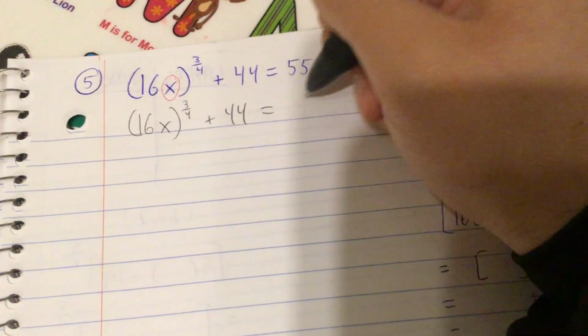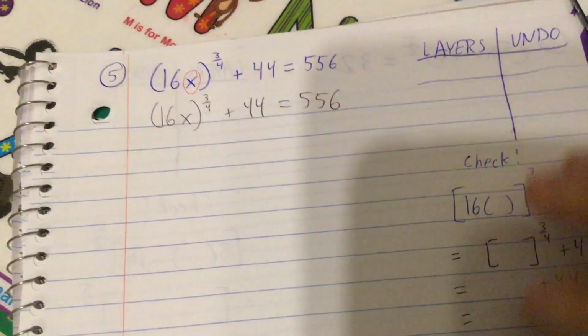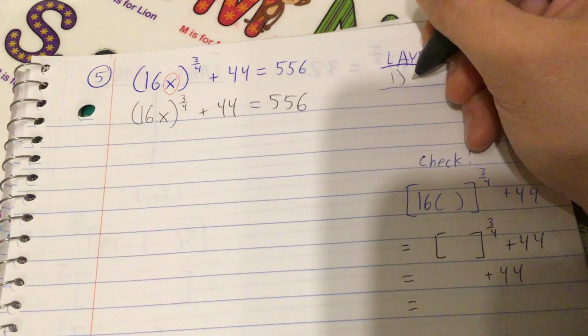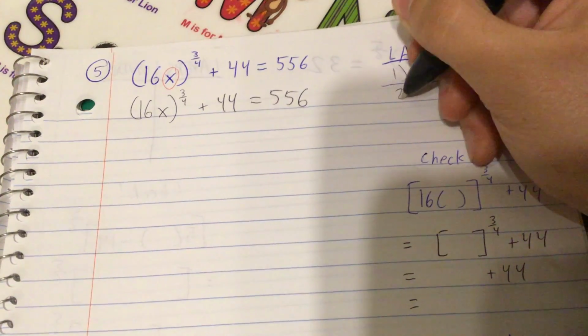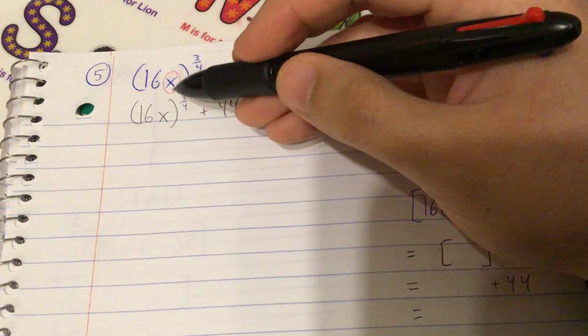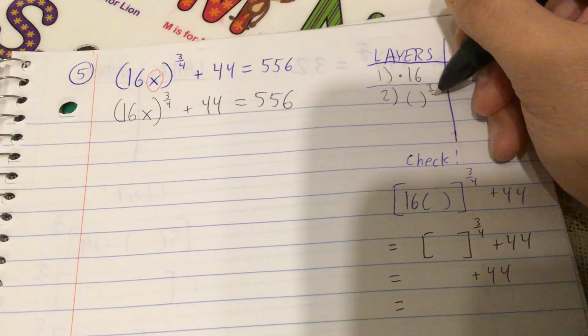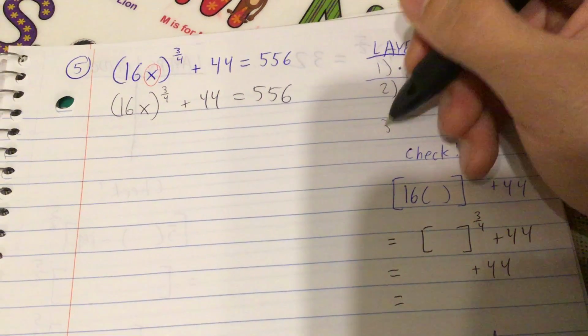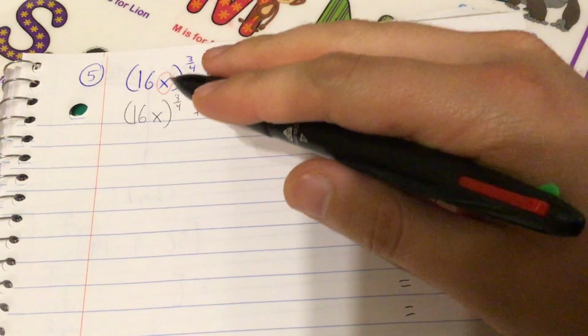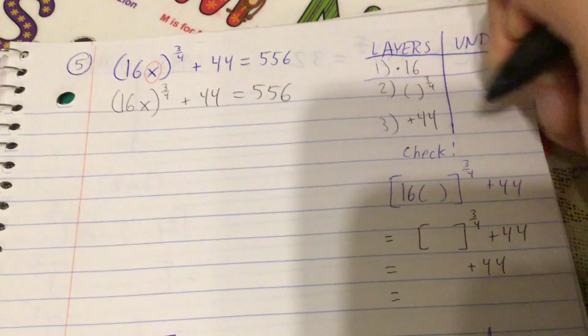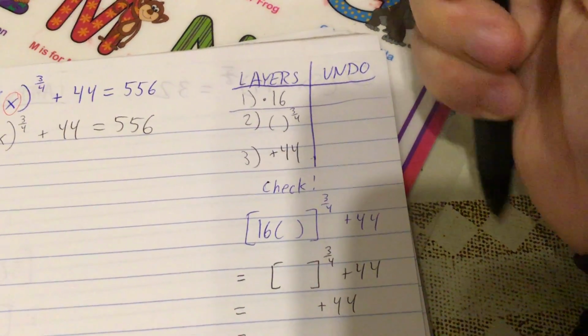So let's establish the layers. First things first, x is getting multiplied by 16, so times 16 is the first layer. Then 16x is being taken to the 3/4 power. And then 16x quantity to the 3/4 power is being added by 44. And now I need to undo all three of those layers.